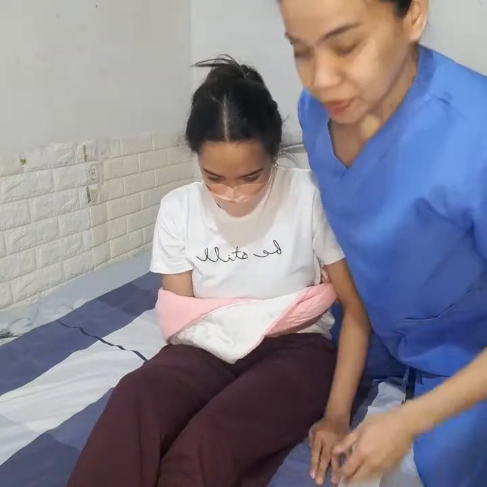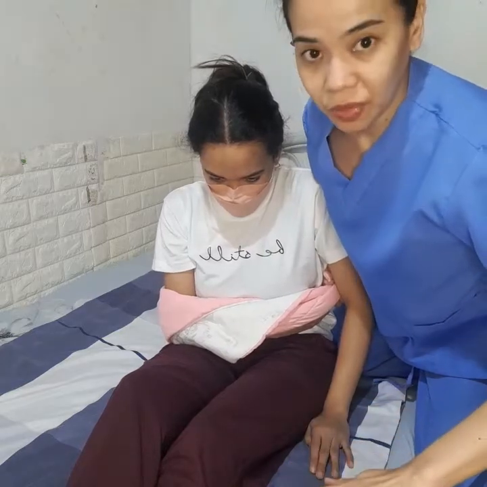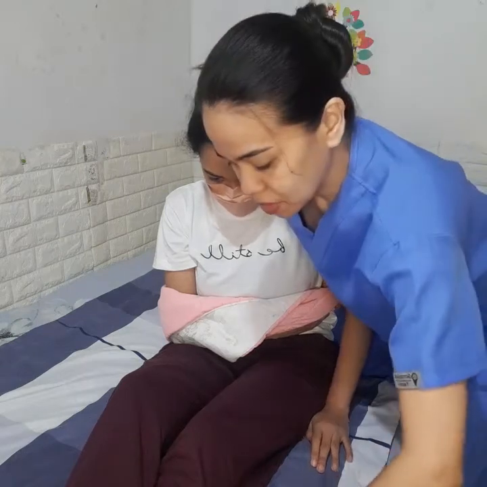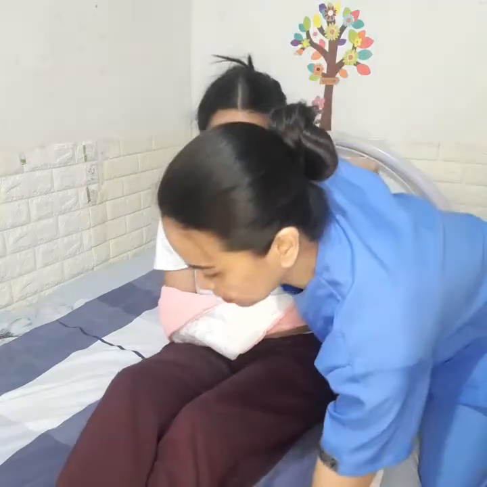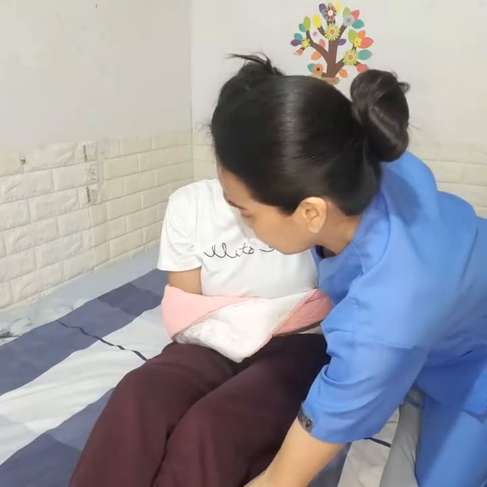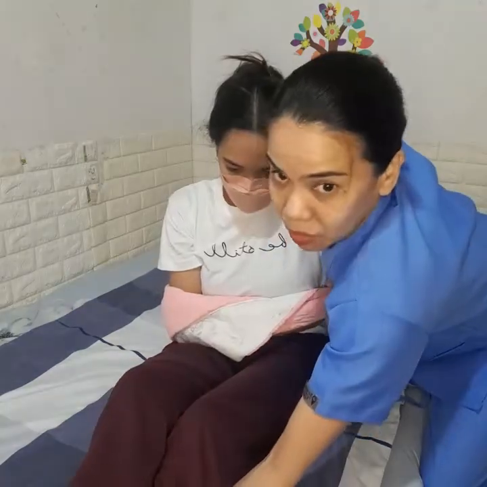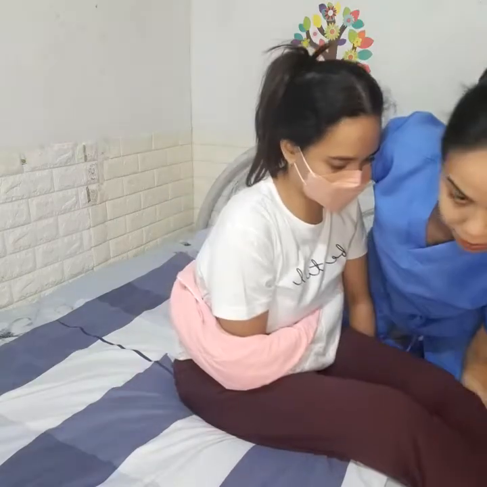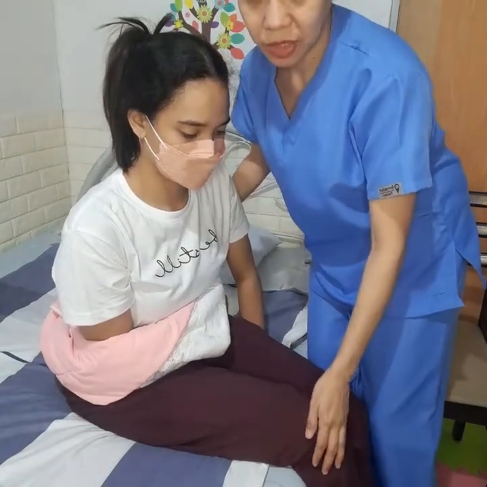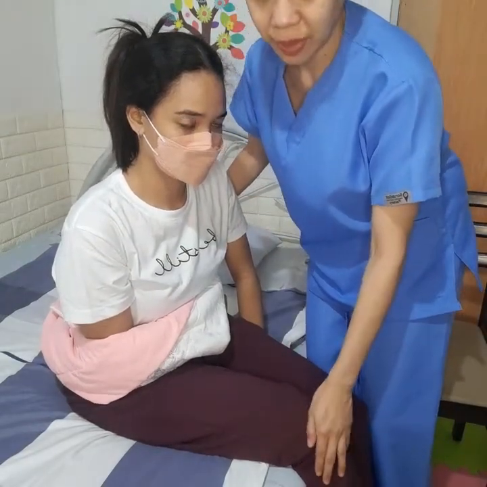Then we are going to move the patient now. We are going to help her. So, ma'am, at the count of 3, I'm going to move you down the bed. So 1, 2, 3.